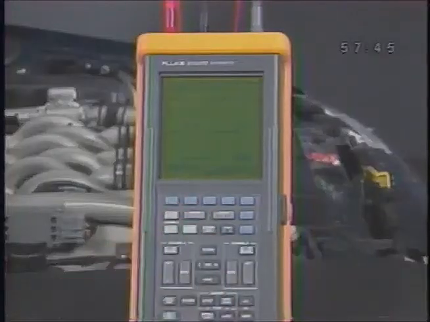Now let's compare the pip and spout signals. Raise the pip signal until it almost overlays the spout signal.